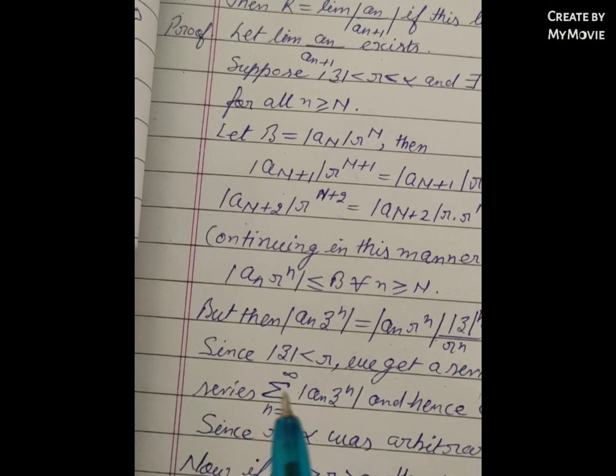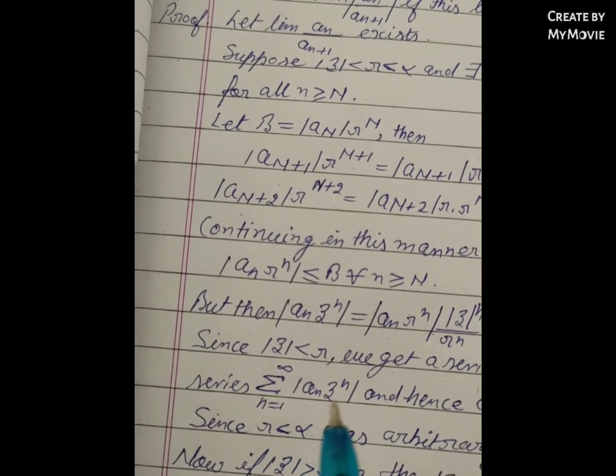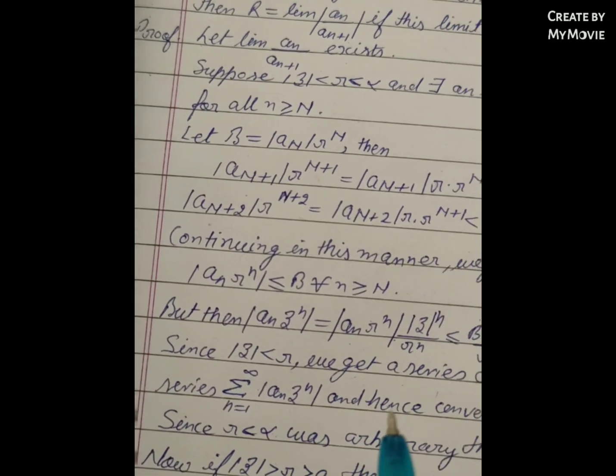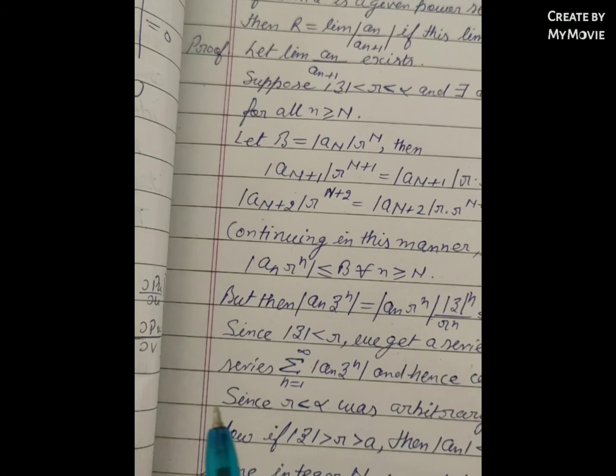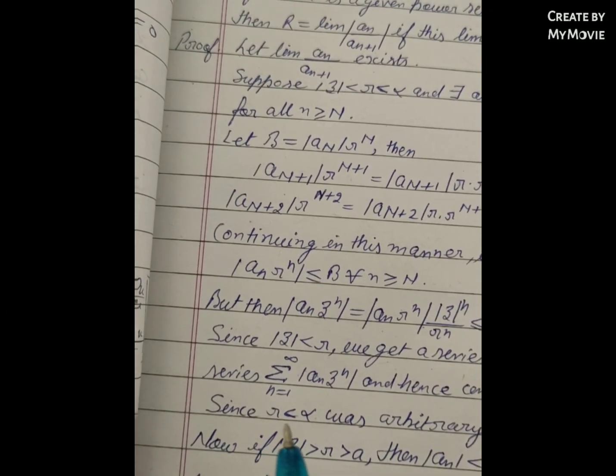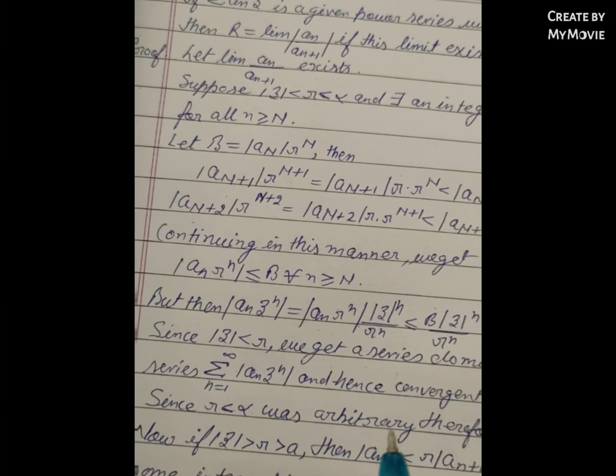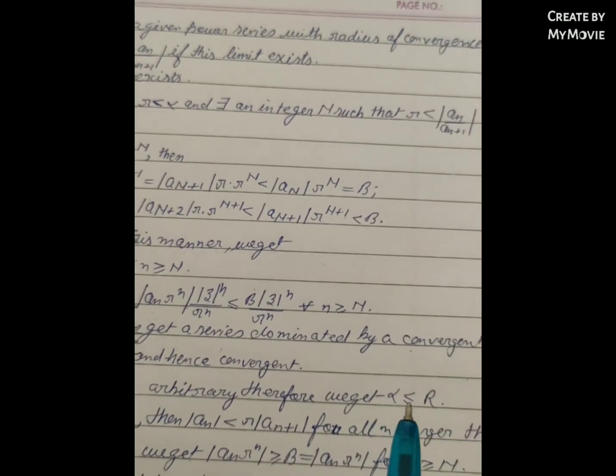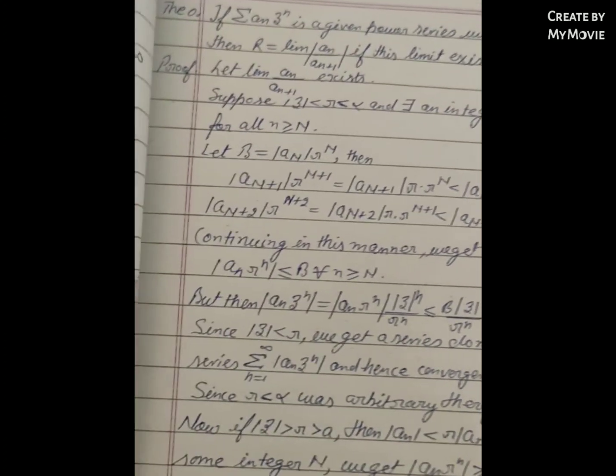Hence Σ |aₙzⁿ|, n from 1 to infinity, is convergent. Since r < α was arbitrary, we get α ≤ R.